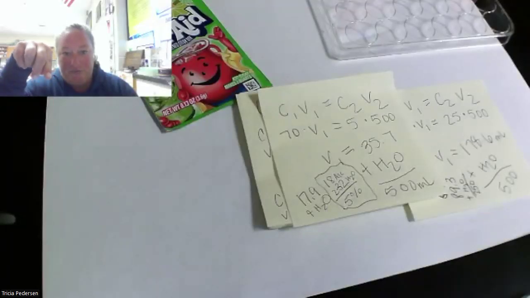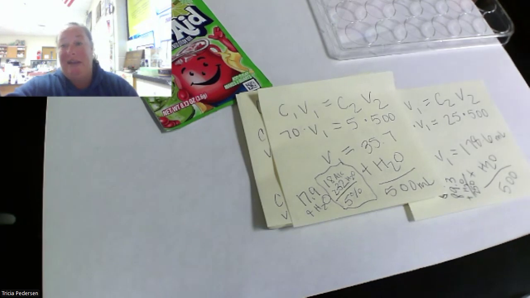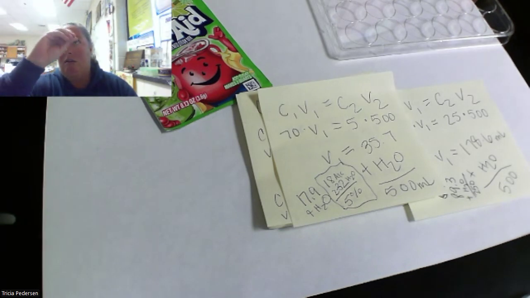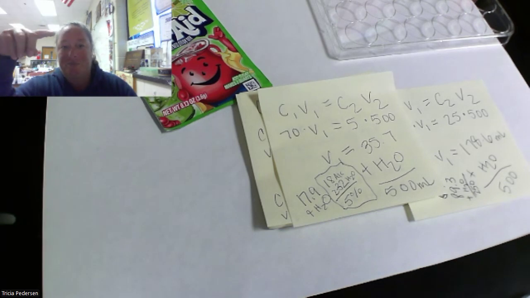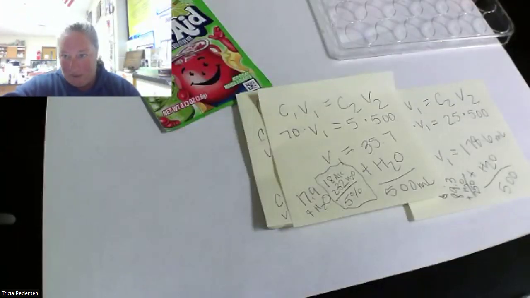For the grape, what did yours look like? Red should come out before blue. And if you guys wanted to add orange to the mix, especially if you're in chemistry, and you're going to look at all three color molecules, if you do the orange, I believe it's the yellow that comes out before the red.